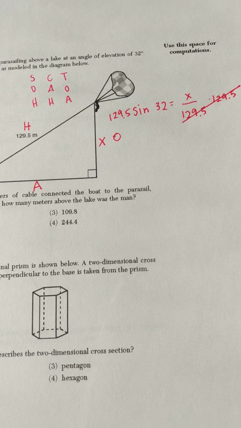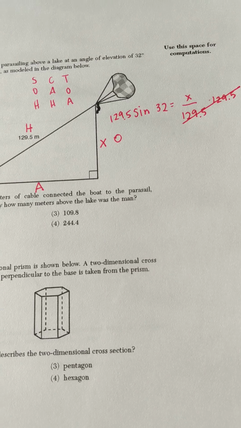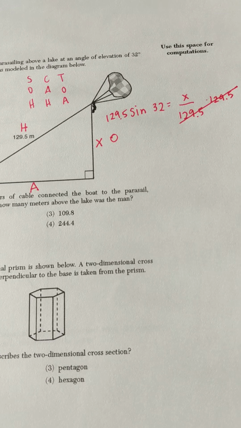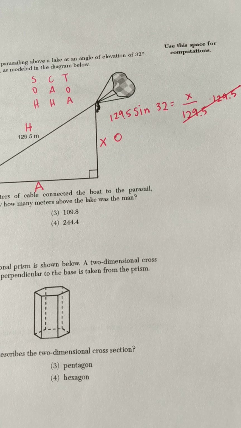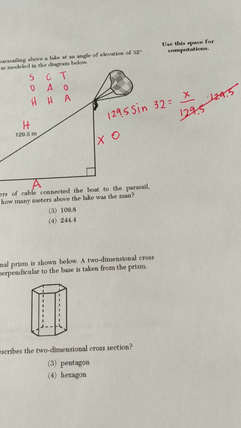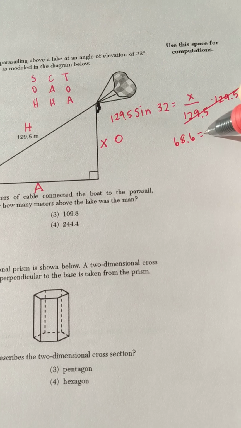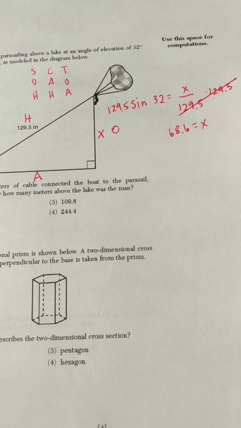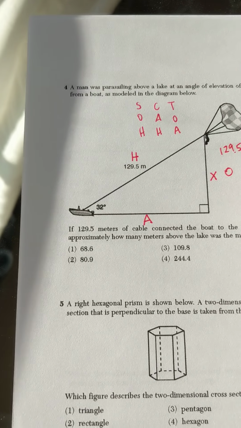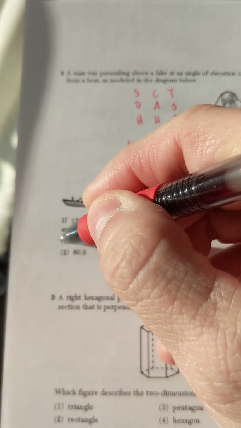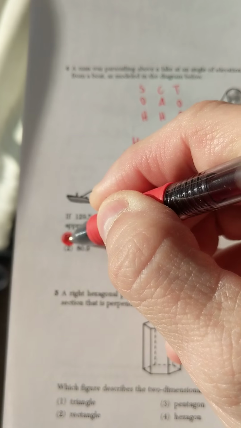129.5 times sine 32. And I have 68.6. And that is a choice, and so I'm going to go with that. The answer is 1.